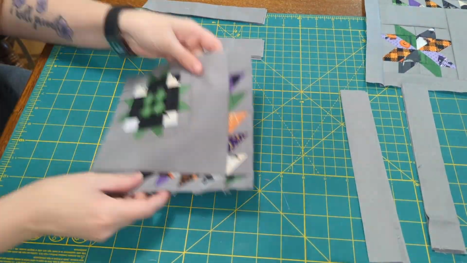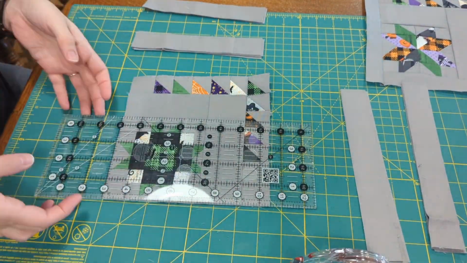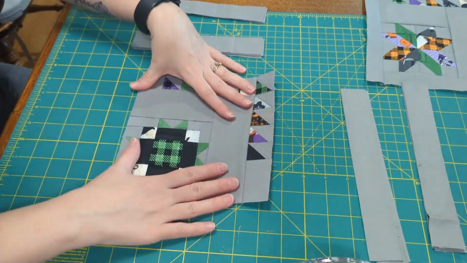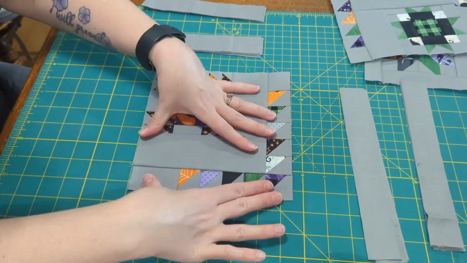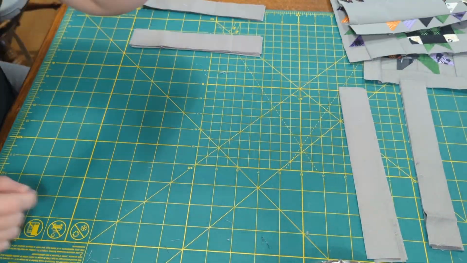And we've pressed again, and now it is time to sew on the rest of the frame unit, the exterior background pieces, after we do a little bit more trimming.